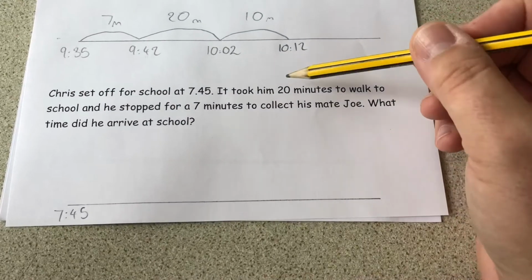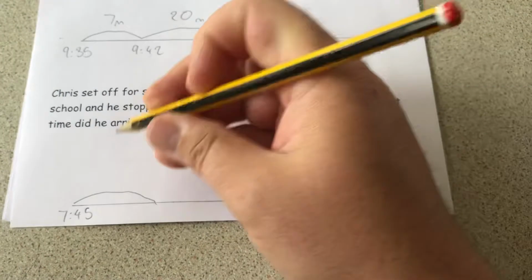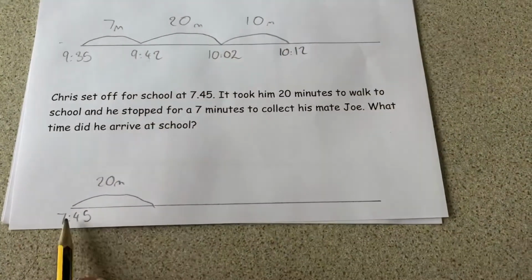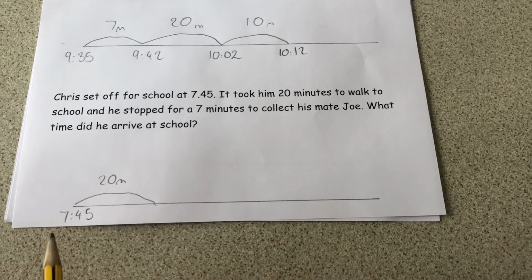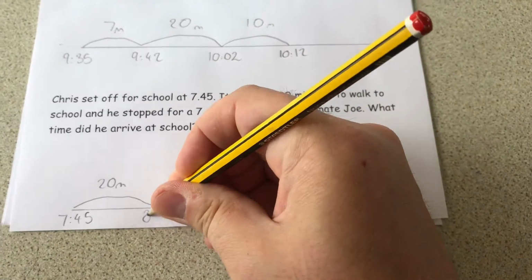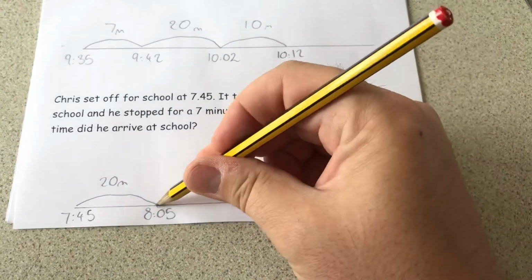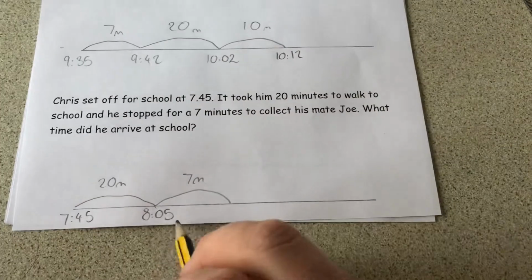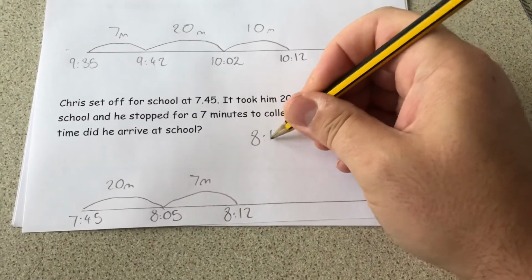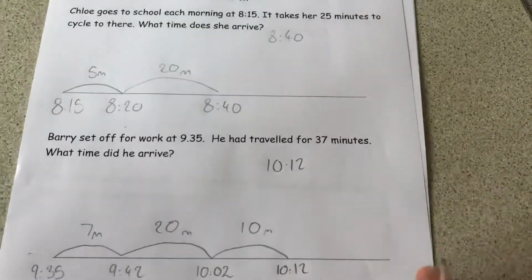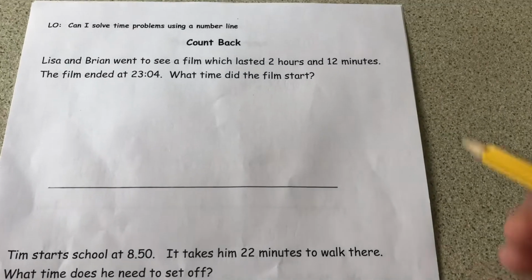So I'm going to add on, 7:45, add 20, add 7. So if I add on my 20, 7:45 add 20 takes me to 7:65. Again, we know there's 60 minutes in an hour, so that's going to take me to 8:05. And then if I add on my 7 minutes, 8:05 add 7 is 8:12. That's when he arrived. The second set of questions is very similar, we're just counting back this time.